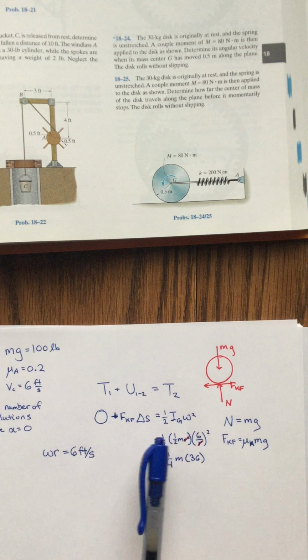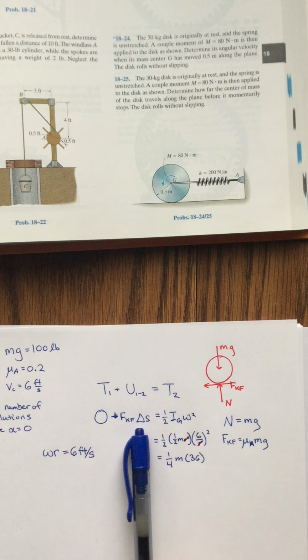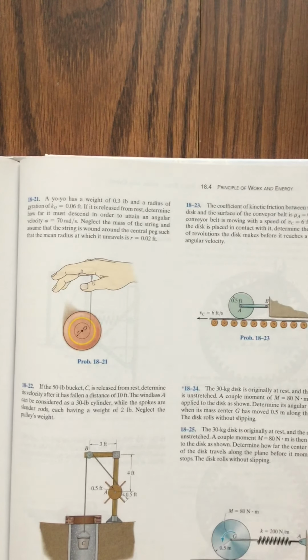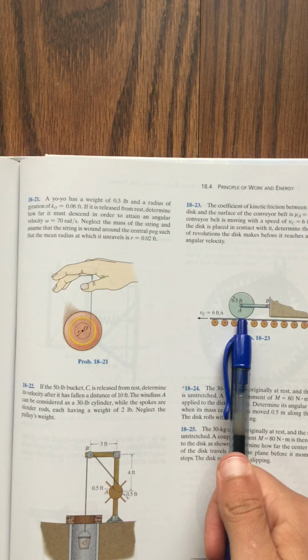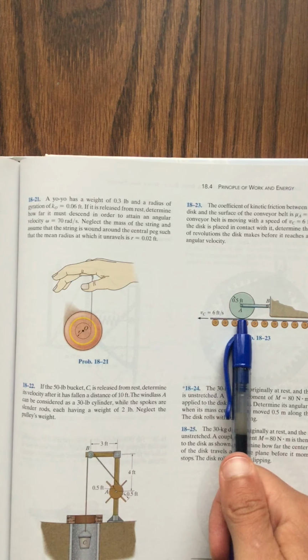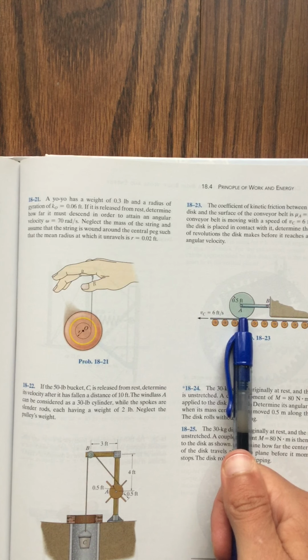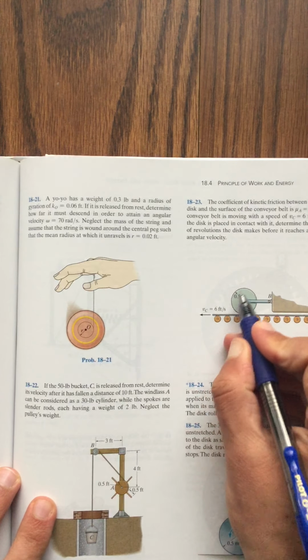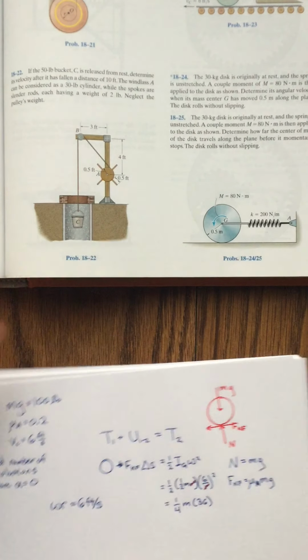Okay, and then you have to be careful with this delta S here. That's actually the same as the distance that the conveyor belt travels from the point where the wheel was put down up until it starts moving at a constant velocity, or if you look at this point here, it's how far it travels around.